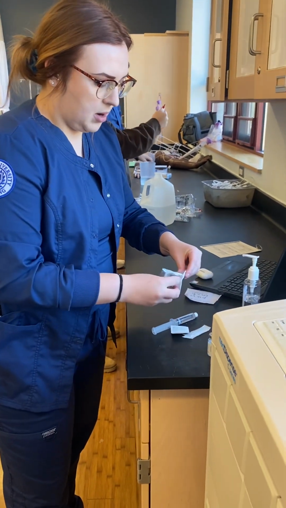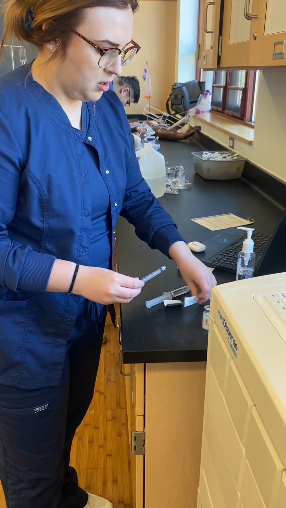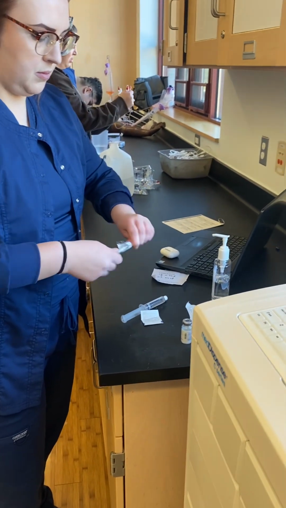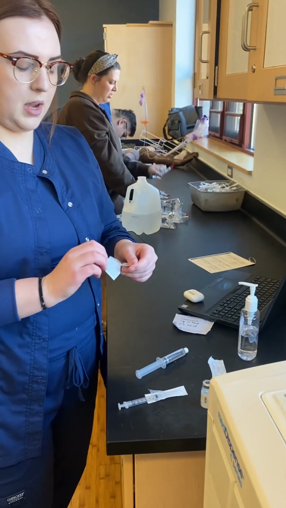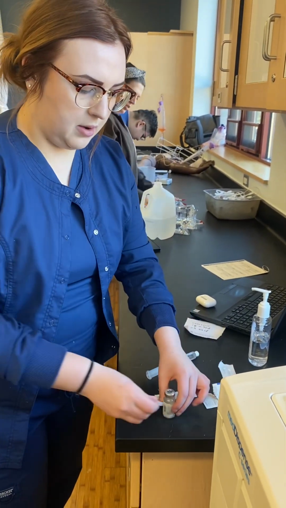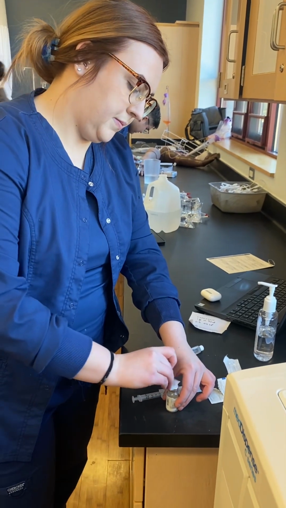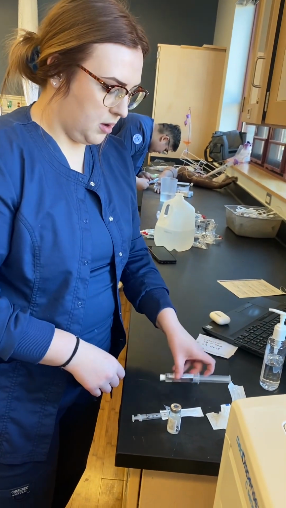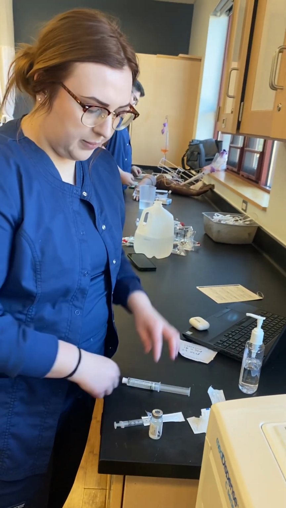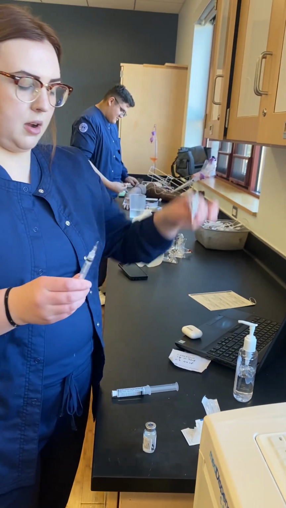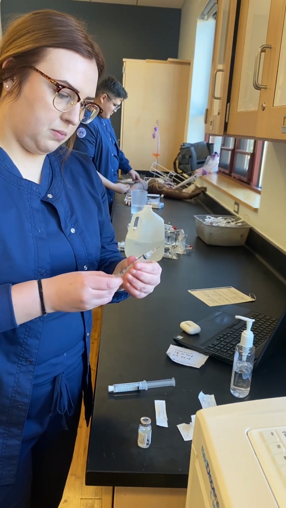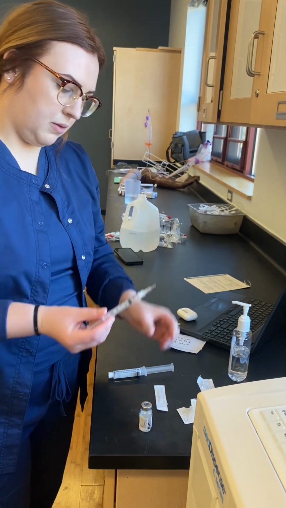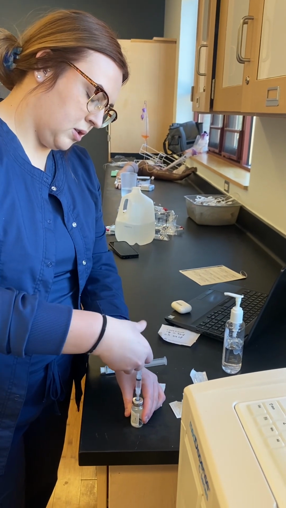So I'm gonna grab my syringe, attach it to my blunt cannula needle. I'm going to disinfect the top of my vial for 10 seconds. Perfect. I'll have my saline ready to bring with me. Take the cap off. Draw up 1 milliliter. Perfect. Inject the air.